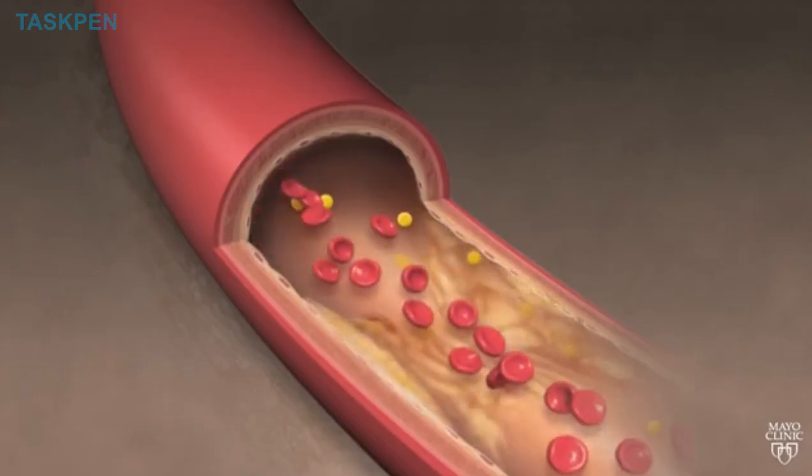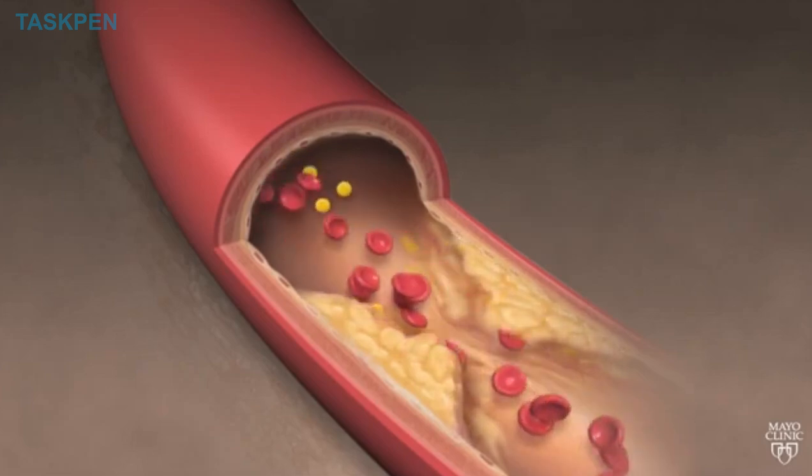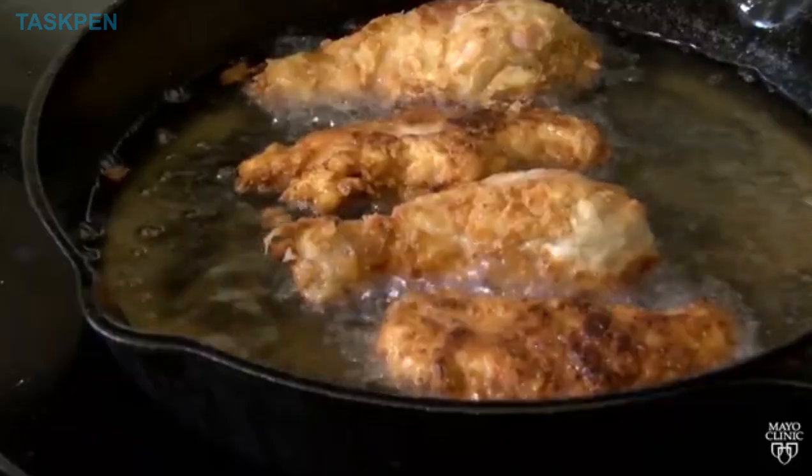I would like to talk about a very interesting topic, and that is dyslipidemia, one of the NCDs that Taskpen is focused on. Now, dyslipidemia is known to be an abnormality with the lipid levels in the bloodstream. Now, lipids are fats. It is important to note that the lipids that we are talking about are cholesterol and triglycerides. There are bad lipids and good lipids.